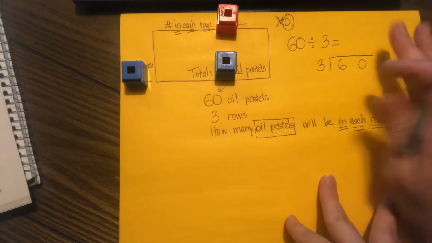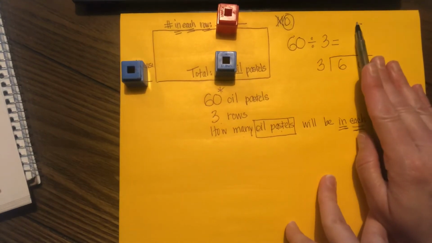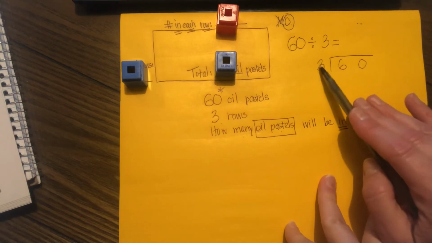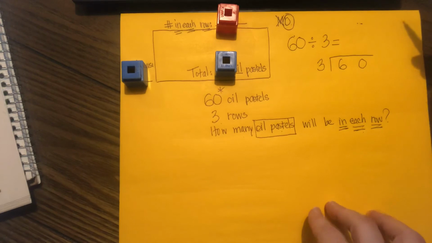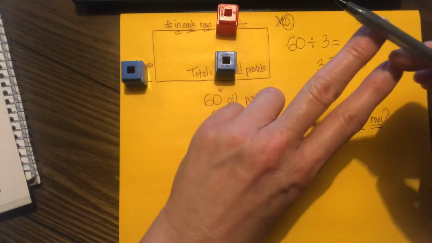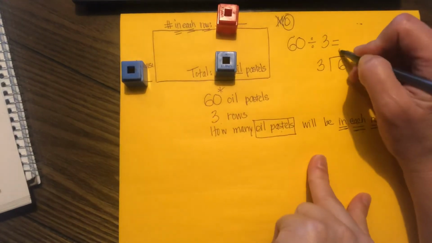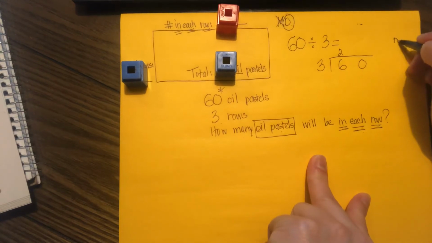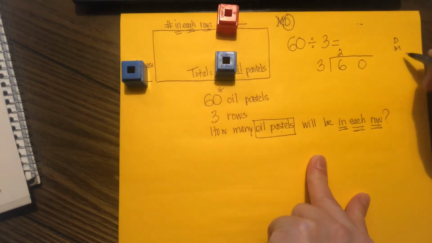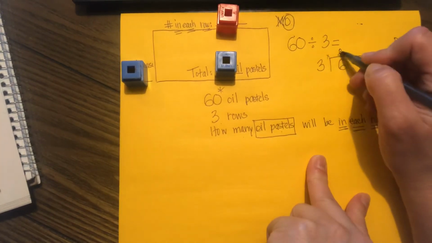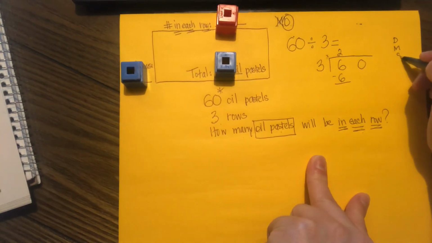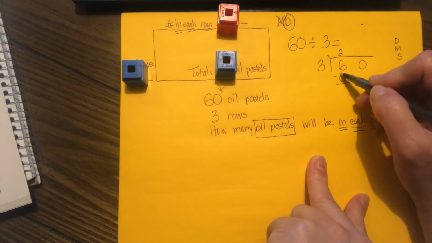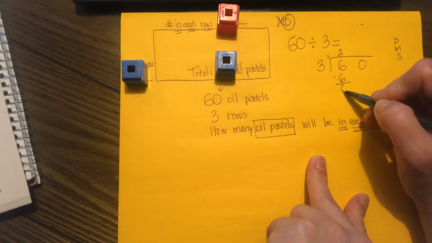So I want to start with a 6. I'm not going to think about the 0 for now, and I want to think, how many times can I count by 3 until I get to 6 without going over? Well, let's count. 3, 6, ooh, only 2. So that was my dividing. I'm going to multiply. 2 times 3 is 6. I'm going to subtract 6, 5, 4, 3, 2, 1, 0.